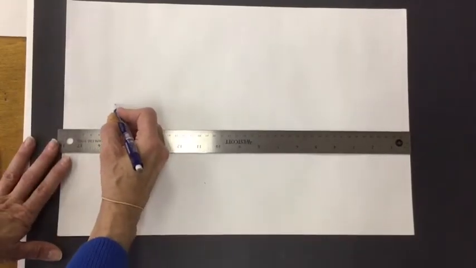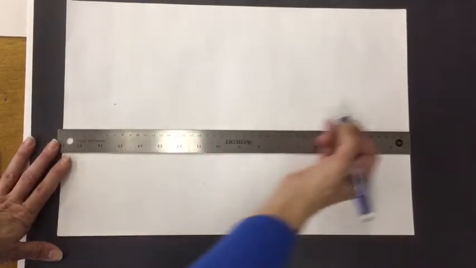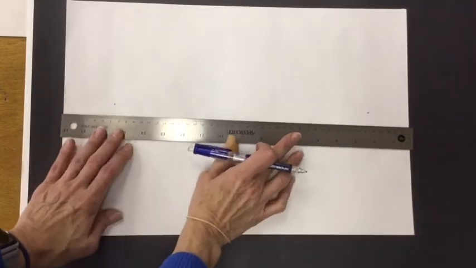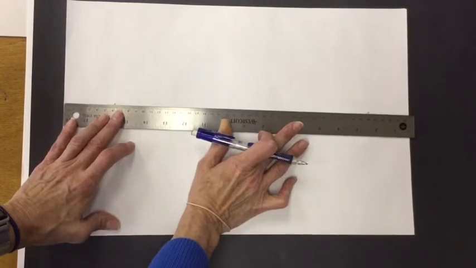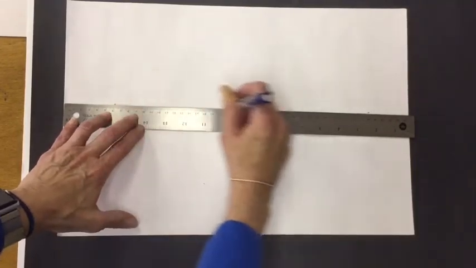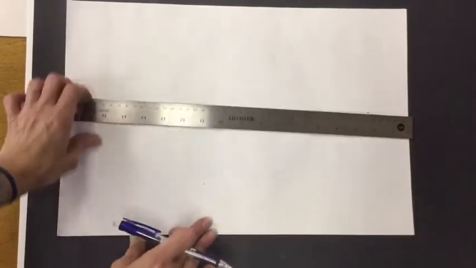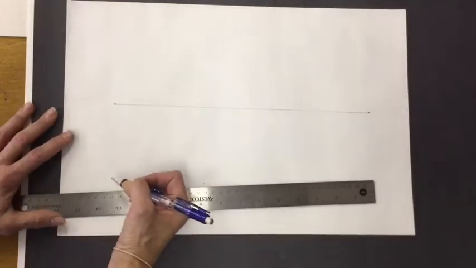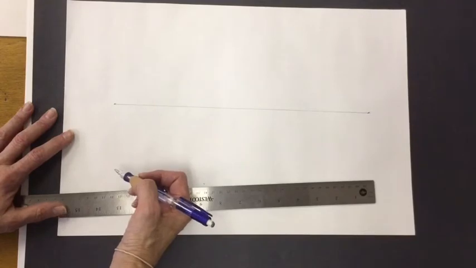So you're going to put 1 perspective point on one side of the paper and 1 perspective point on the other side of the paper. And then just use a ruler to connect those 2 points. Remember, draw lightly. Then on top, we're going to put 3 dots somewhere on the paper.